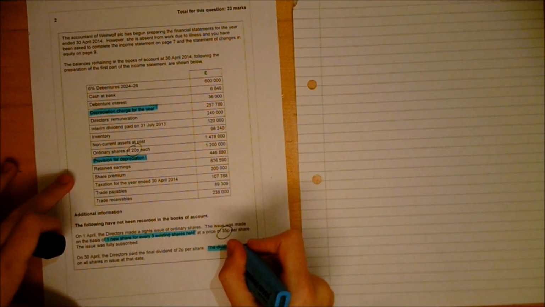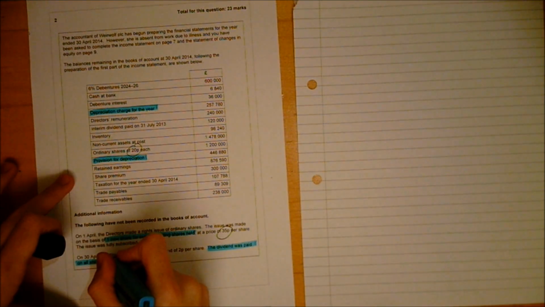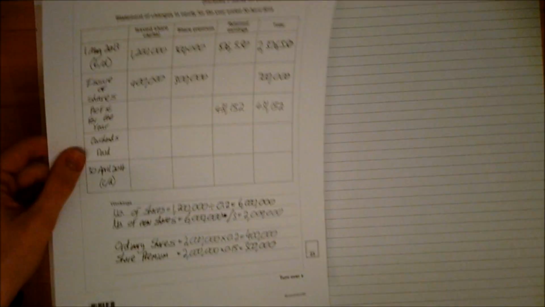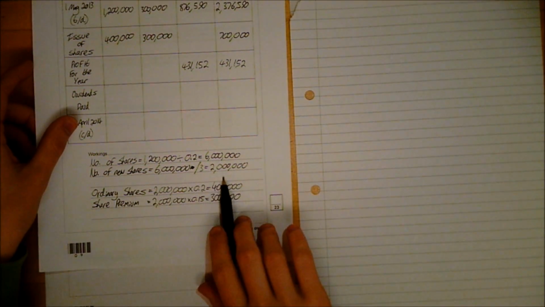So, the directors paid a final dividend of 2 pence per share. The dividend was paid on all shares in existence at that date. So this second sentence is very important. So I just calculated 2 million new shares, if you have a look. So number of new shares, 2 million.